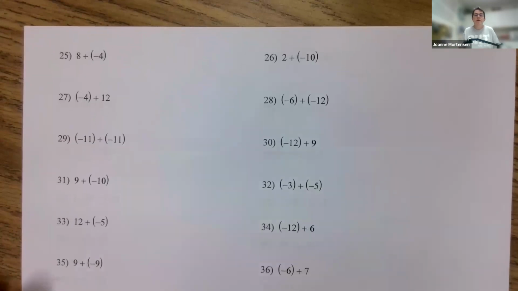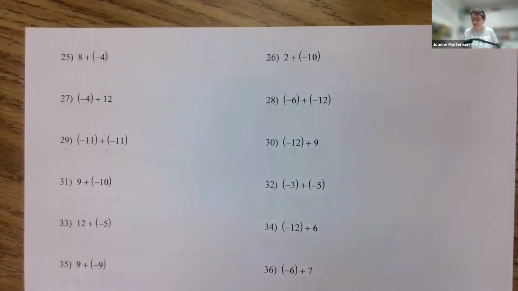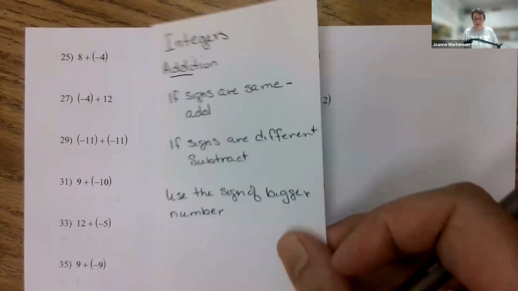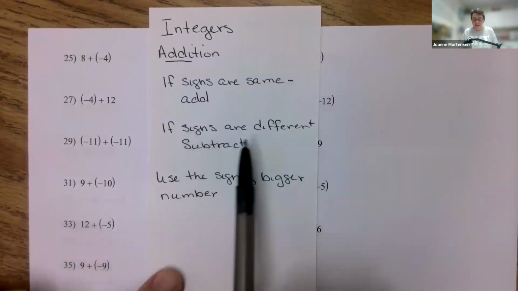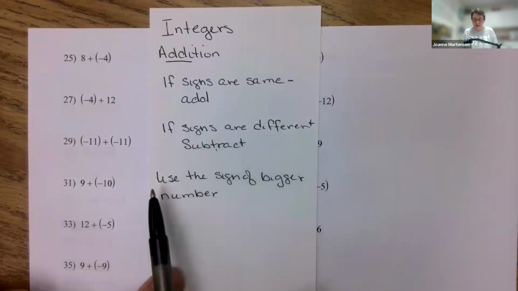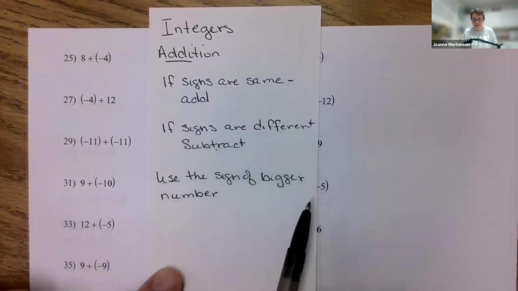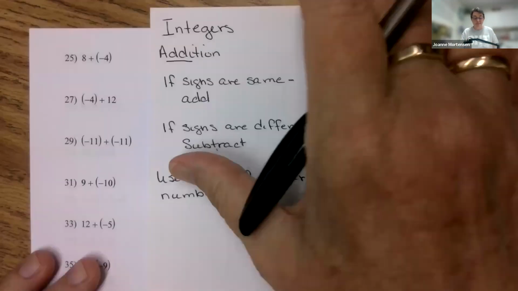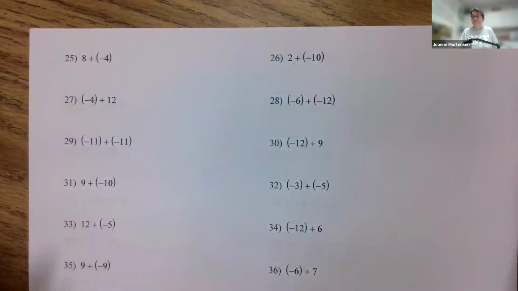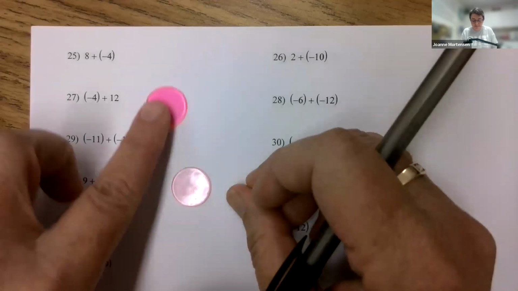Okay, so now we're at the point where we're adding integers that don't have the same sign. So here comes the rule. If the signs are different, we're going to subtract the numbers and use the sign of the bigger one. That's the rule. You can internalize that however you want, because I'm going to start with my bingo chips.